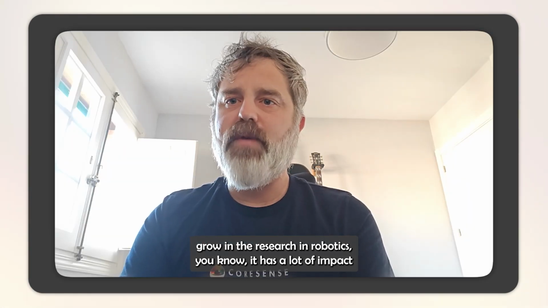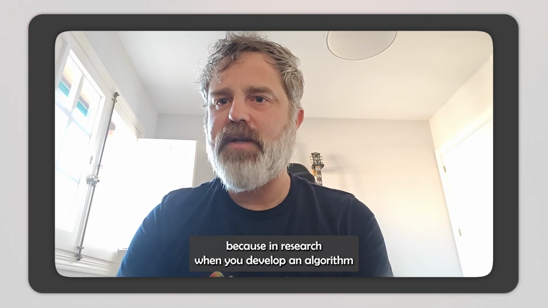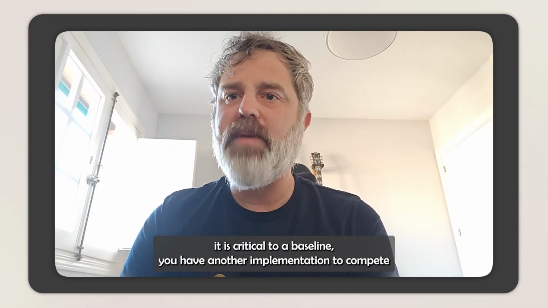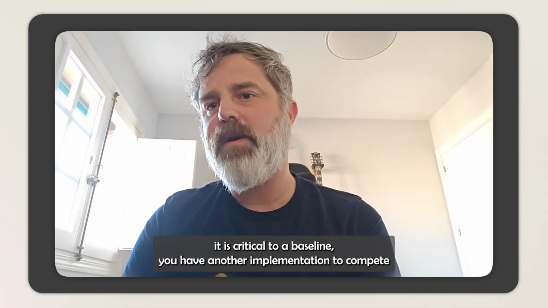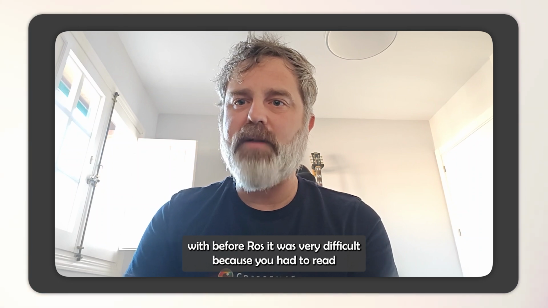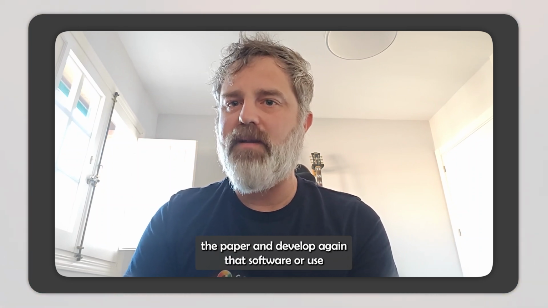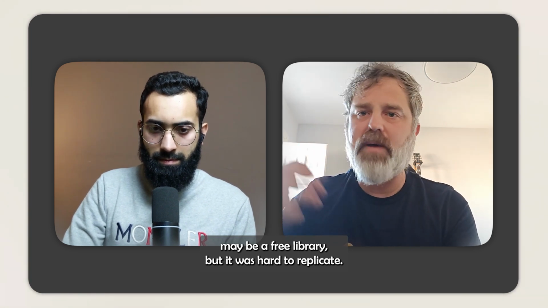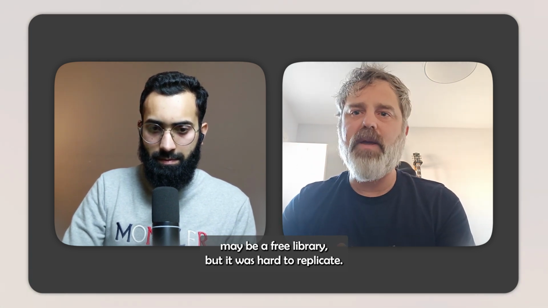Yeah, it has a lot of impact because in research, when you develop an algorithm, it's critical to have a baseline, to have another implementation to compare with. Before, it was very difficult because you had to read the paper and develop that software again, or maybe use a free library, but it was hard to replicate. Now with ROS it's easy.